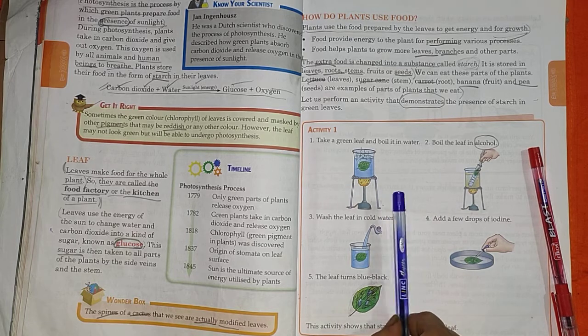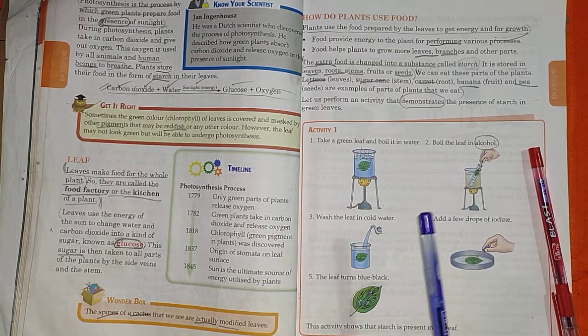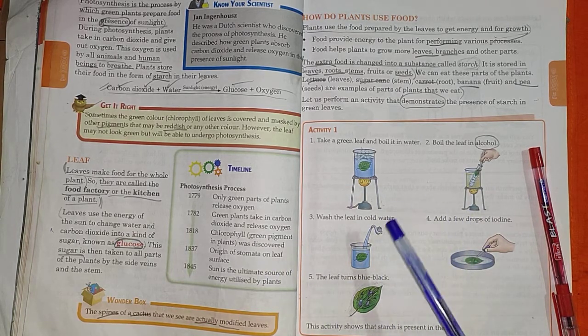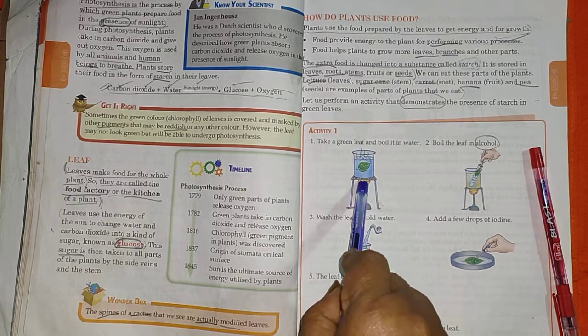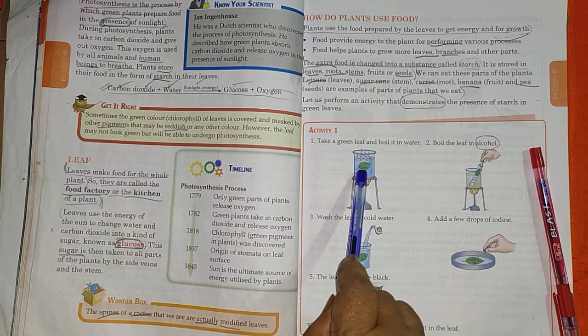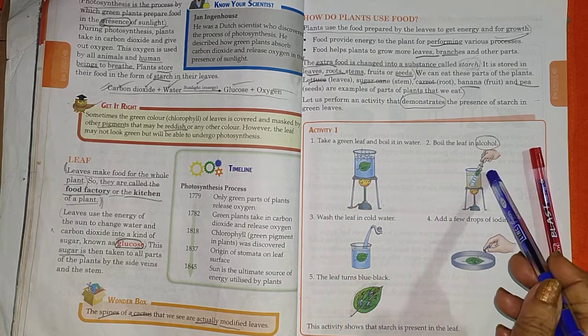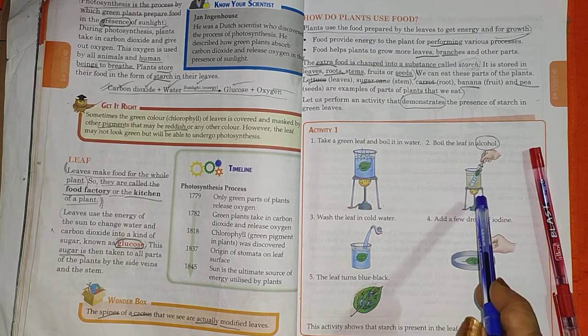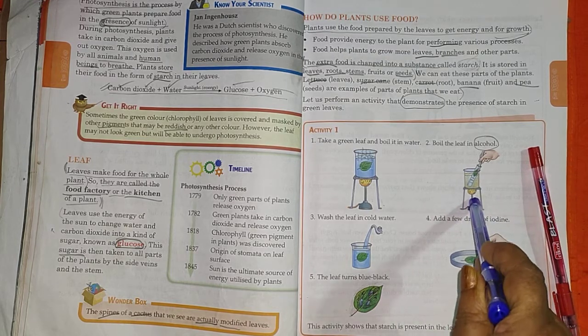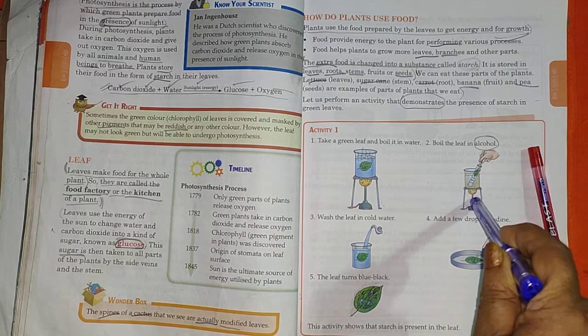This is the revision, so let me just repeat it. What we do? We take a nice good leaf, boil it in water. Then this leaf we put into a test tube which contains alcohol. Alcohol should never be given directly on the flame.